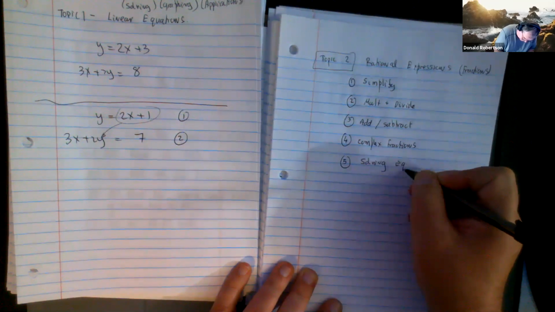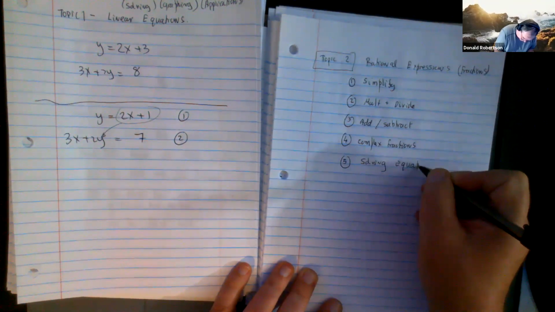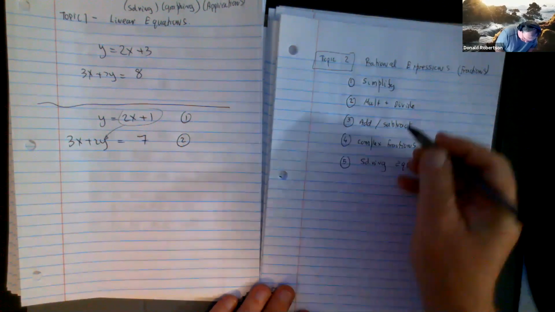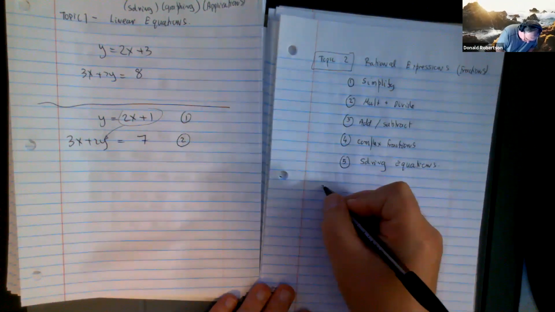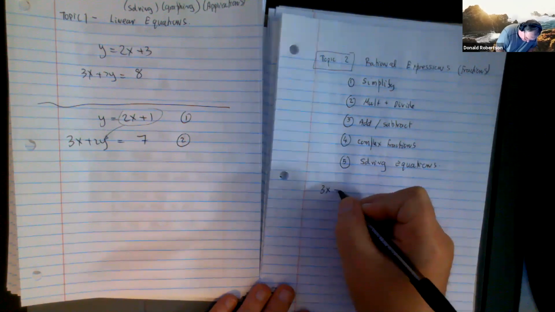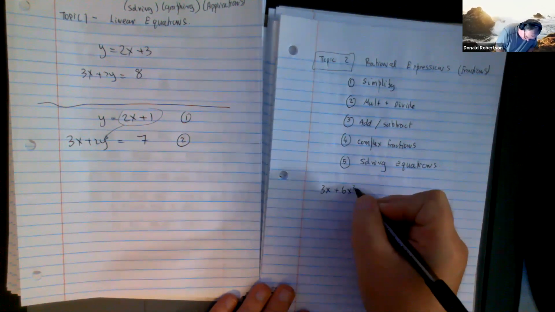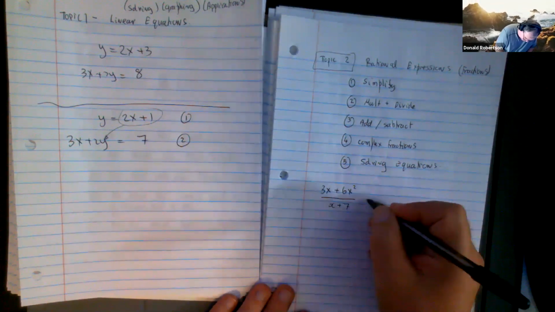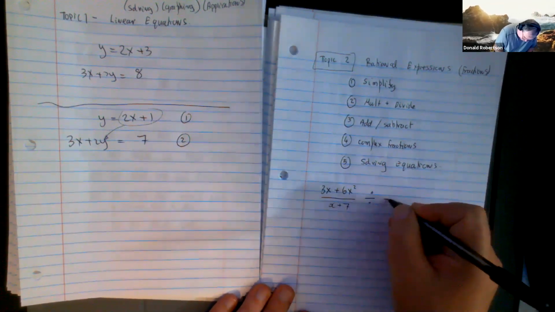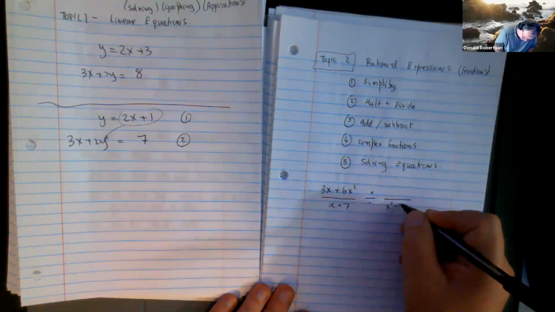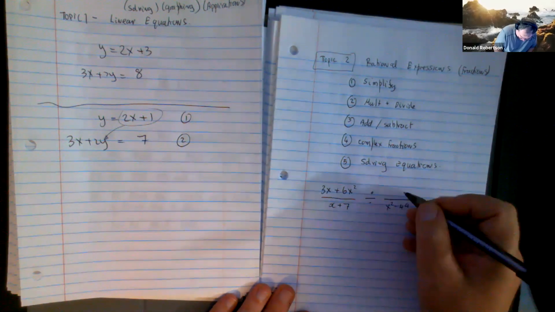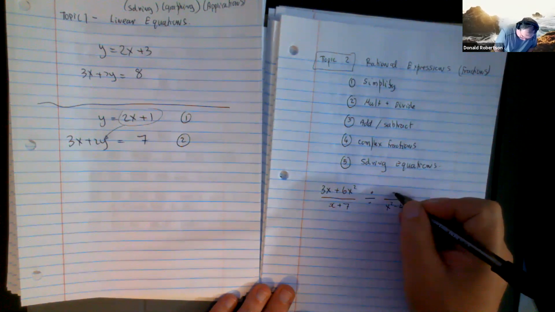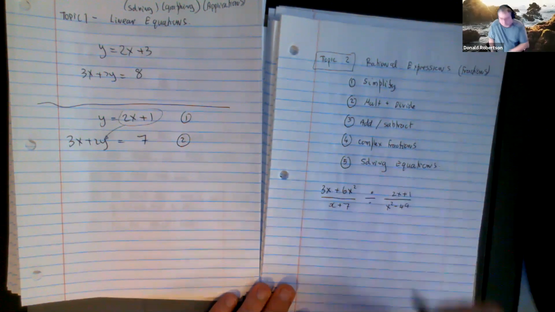Okay, let me pick some of these questions. For instance, I asked you to do maybe a divide. It might be something like this. 3x plus 6x squared over x plus 7 divided by x squared minus 49 over x plus 1.